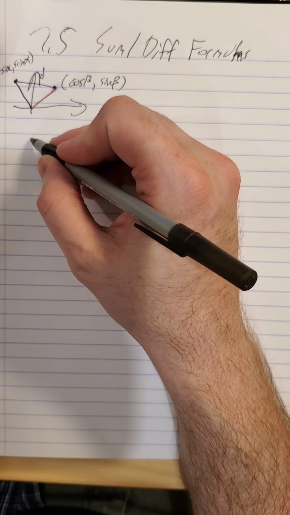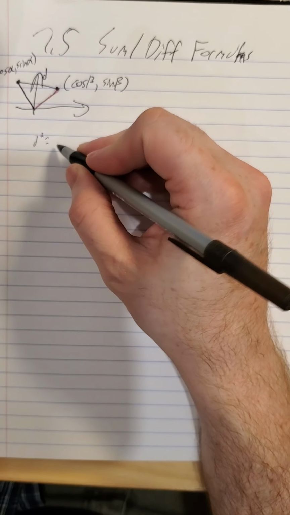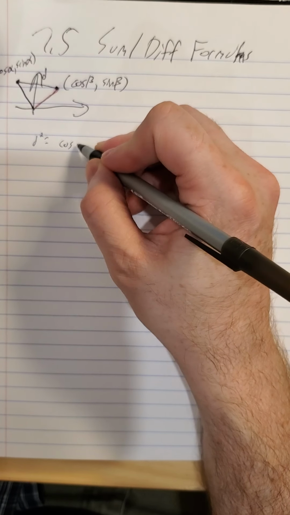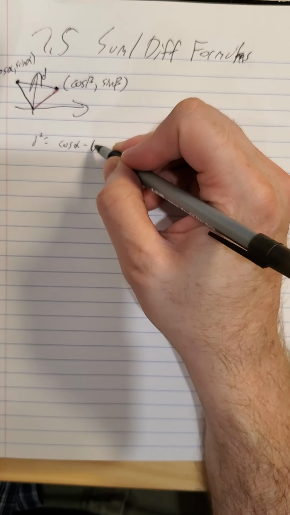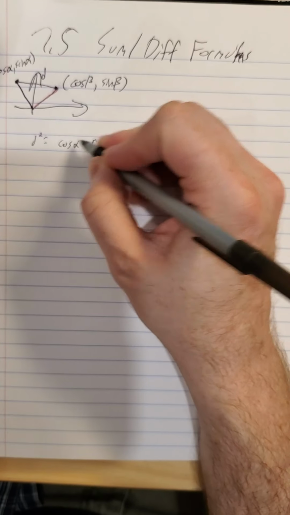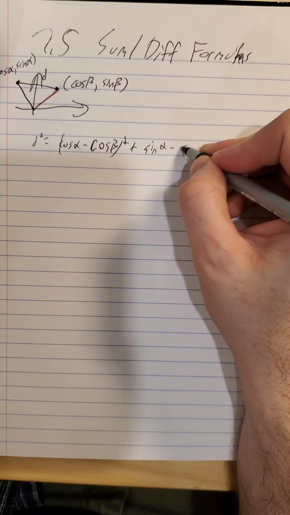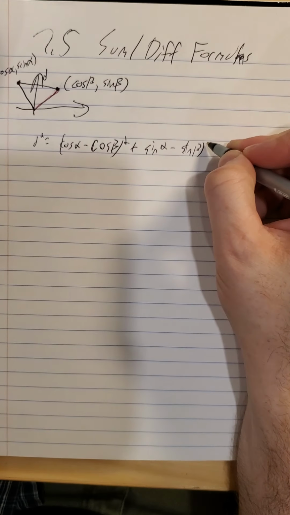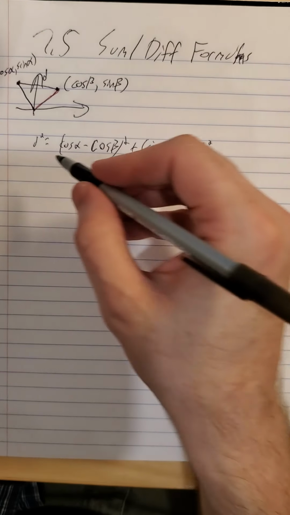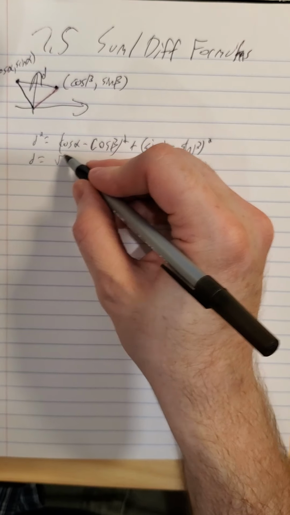So the distance, d squared, is cosine alpha minus cosine beta, squared, plus sine alpha minus sine beta, squared. So then d would just be the square root of that.